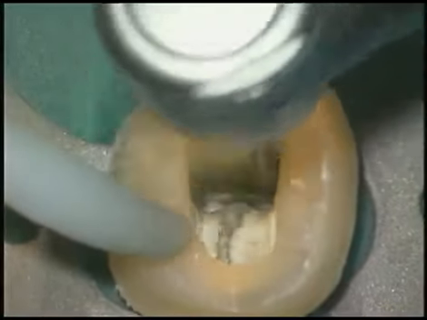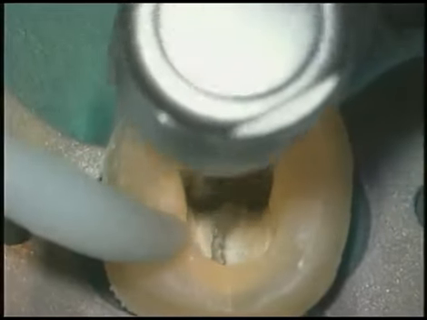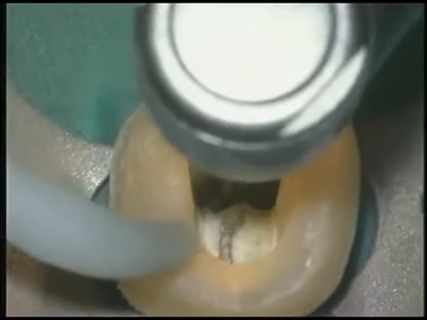Smaller GGs then are used in a crown-down manner. These GGs are tapped very lightly into the canal. I want to emphasize the light pressure that we use the Gates-Gliddens with.